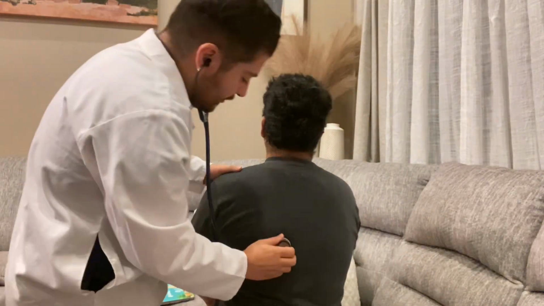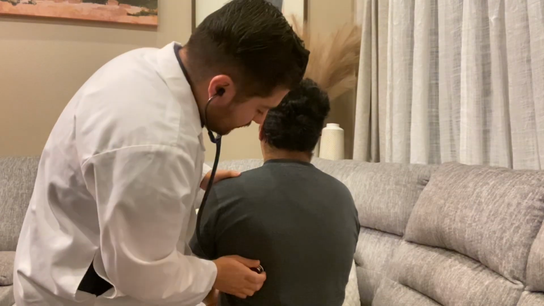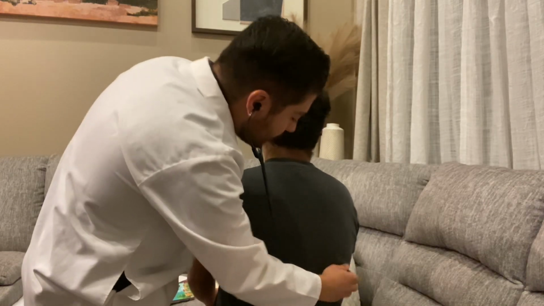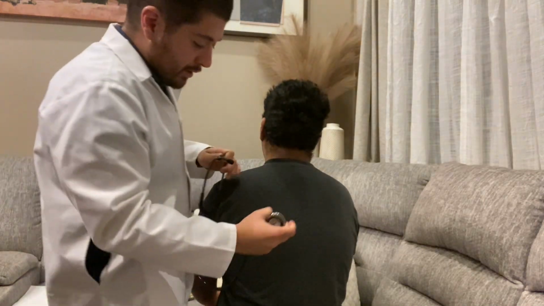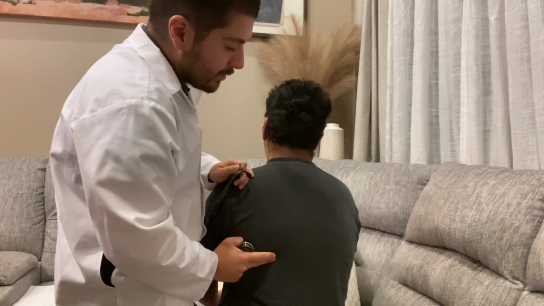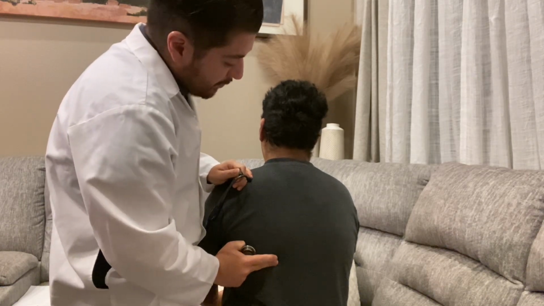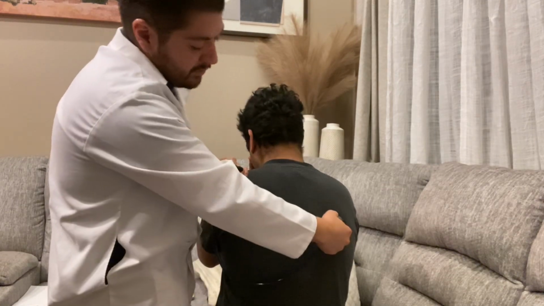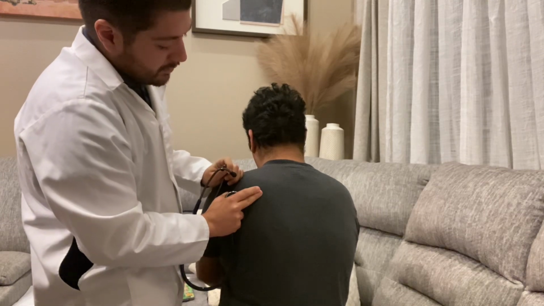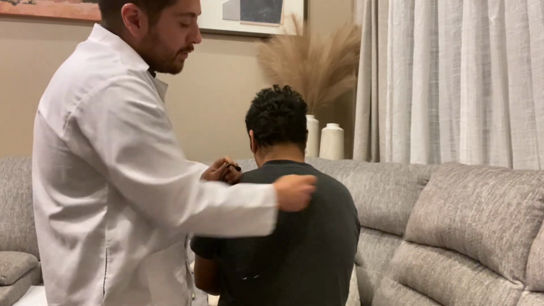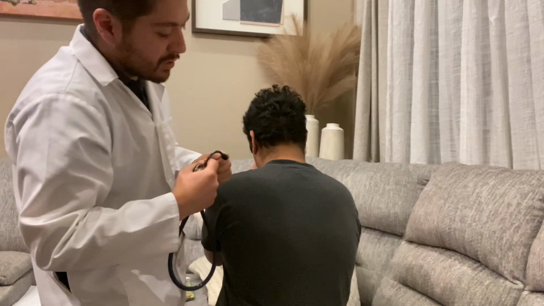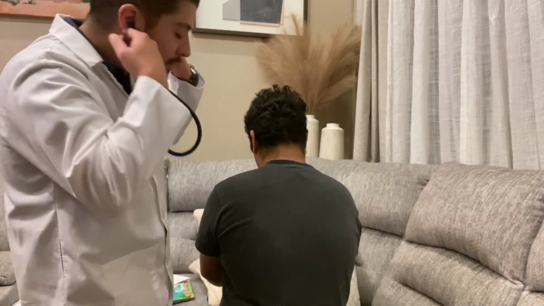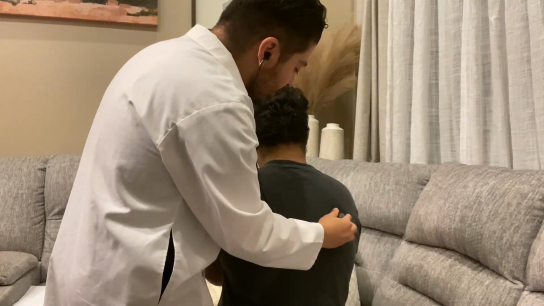Take deep breaths. We want to make sure we listen. It's called a step ladder method. So you listen to one side, then you go over to the other side, and then you go back to the other side, and that way you're comparing both sides, making sure that the lung sounds are the same on both sides. Deep breath.